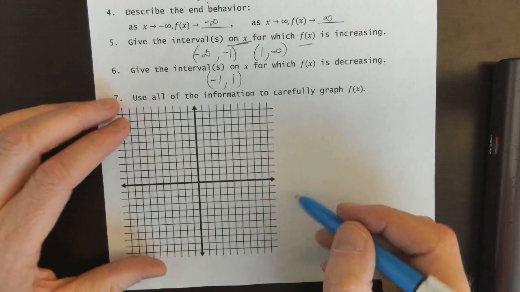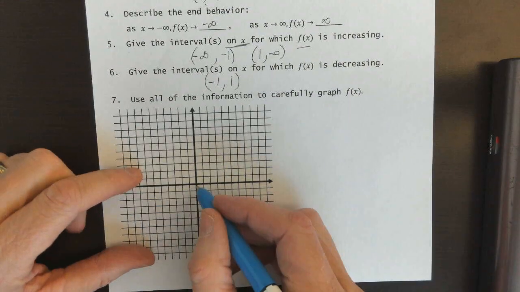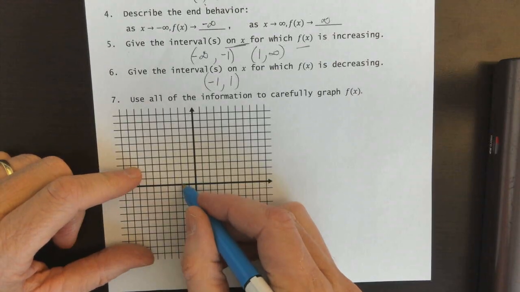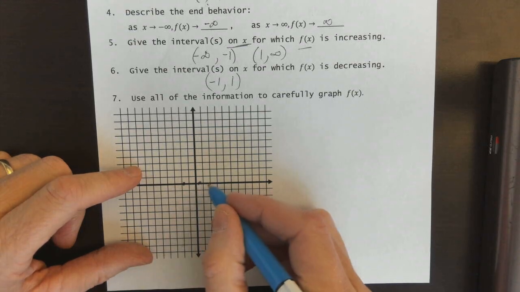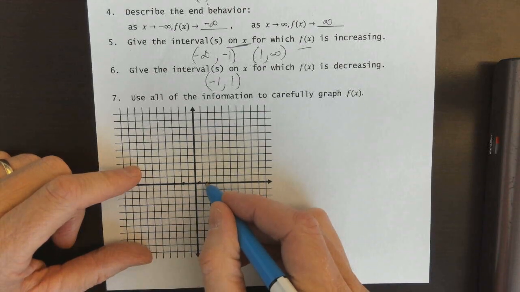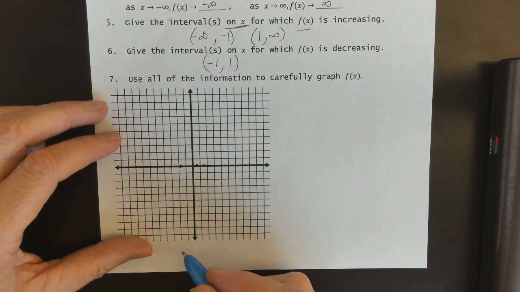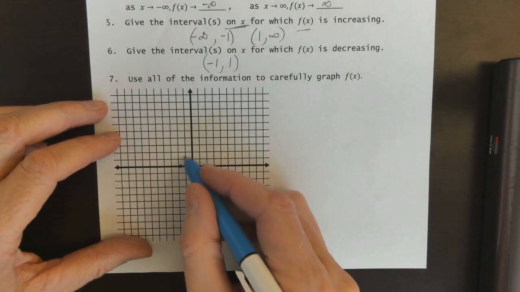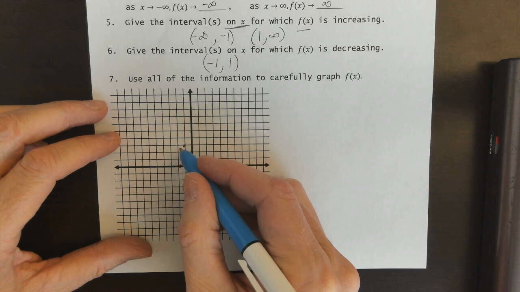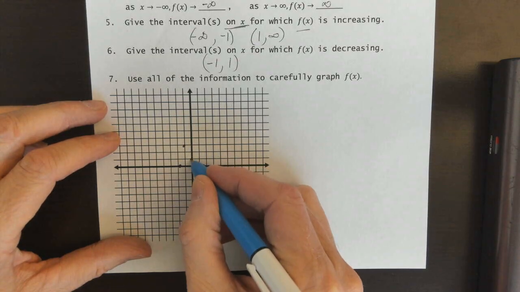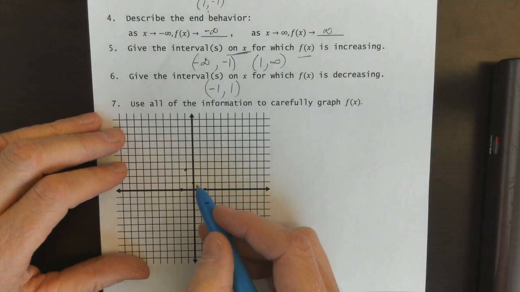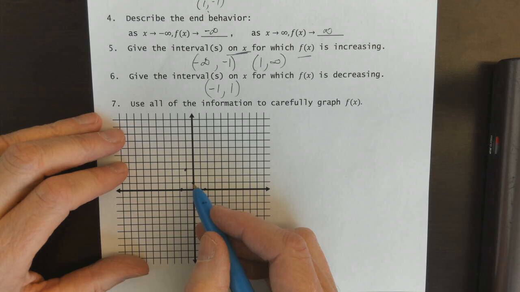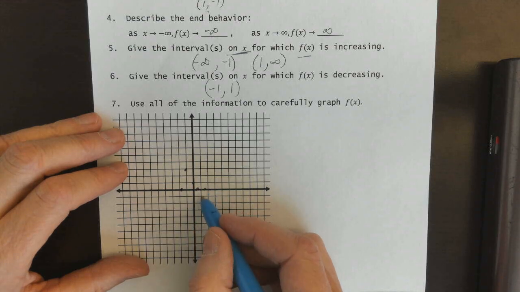All right, let's carefully graph this with the information. I'm going to plot the zeros. Negative 1.88, right around there. 0.35 is right around there. 1.53 is right around there. Negative 1, 3 is here. I also know 1 is the y-intercept. If I put zero in for x, I'm just left with the plus 1 there. And 1, negative 3 is here.